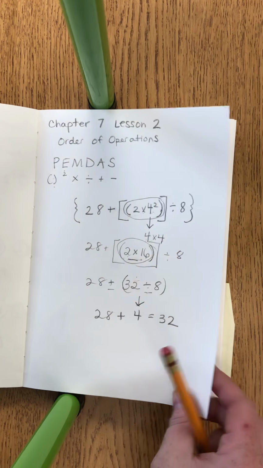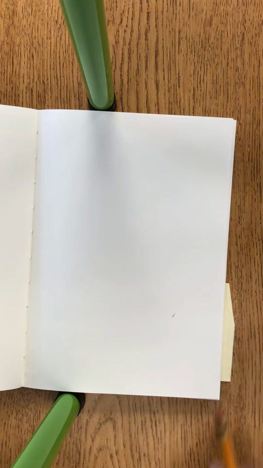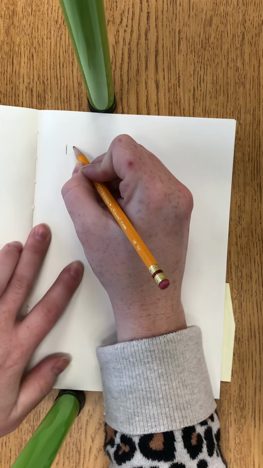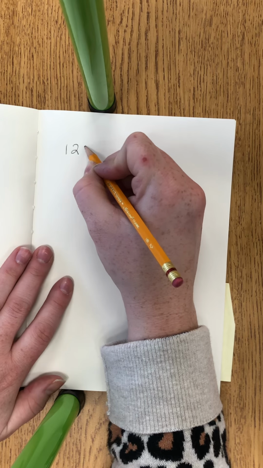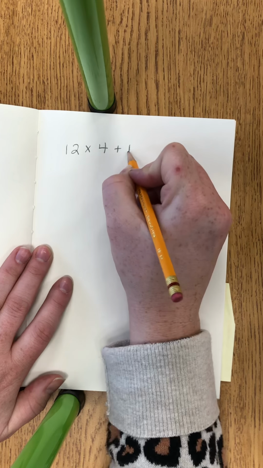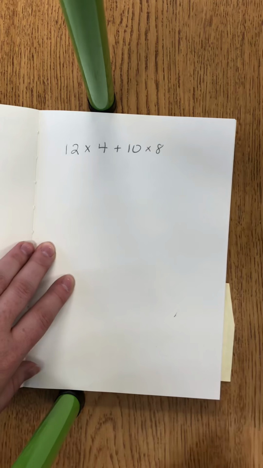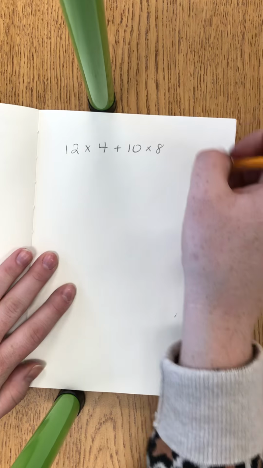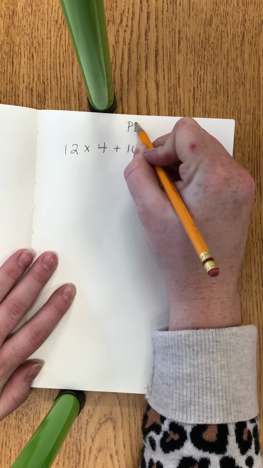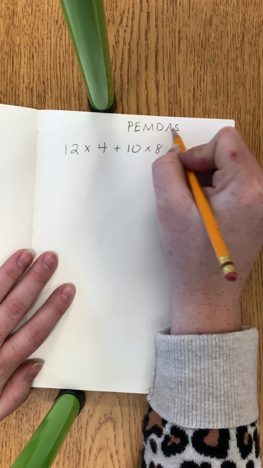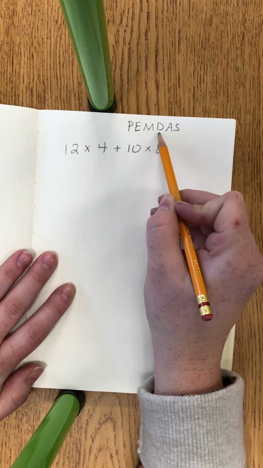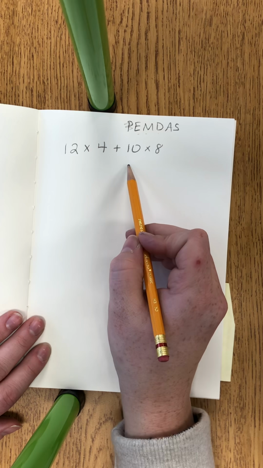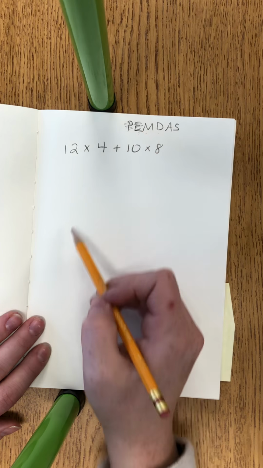All right, we're going to look at another problem here together that's a little more simple. For example, sometimes there won't be parentheses or brackets or anything like that. Sometimes you'll be given an equation just like this. So you will have 12 times 4 plus 10 times 8. Miss Adams, anytime she goes to do this, she's going to write her PEMDAS: parentheses, exponents, multiplication, division, adding, and subtracting. There are no parentheses, so I cross it out. There's no exponents, so I cross it out.